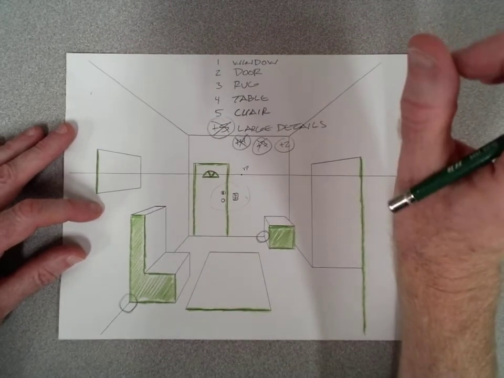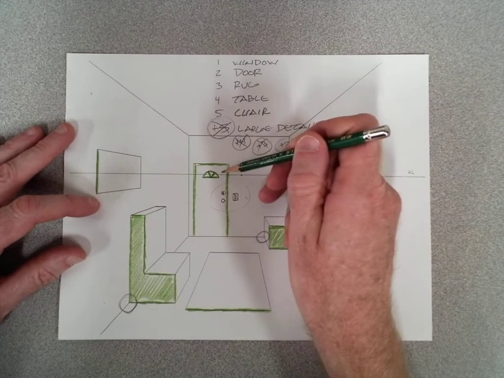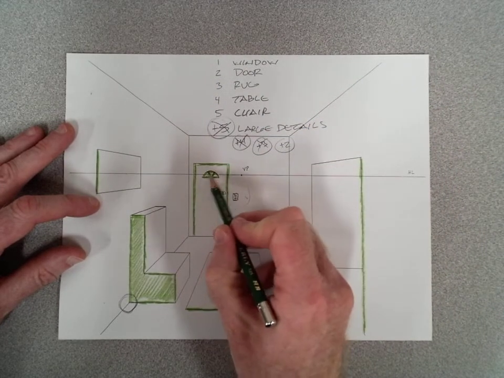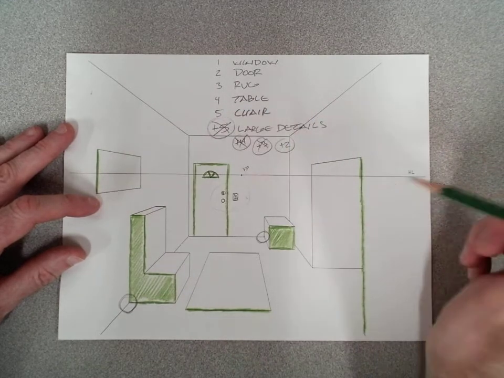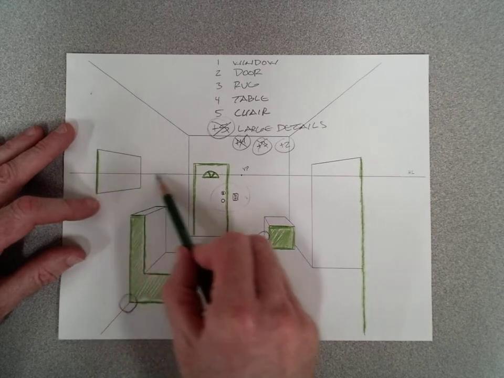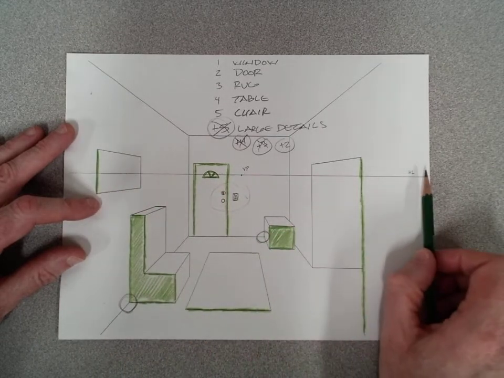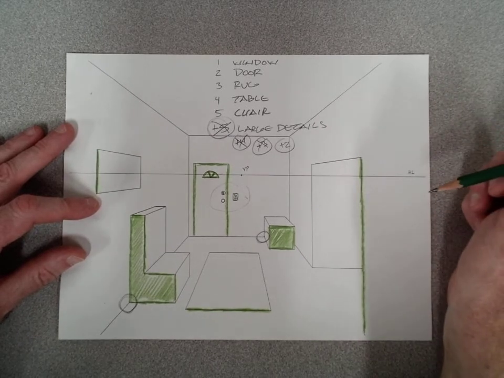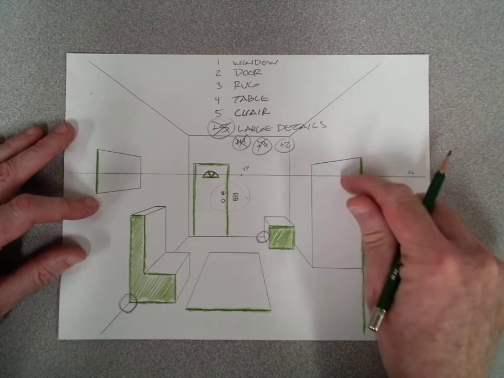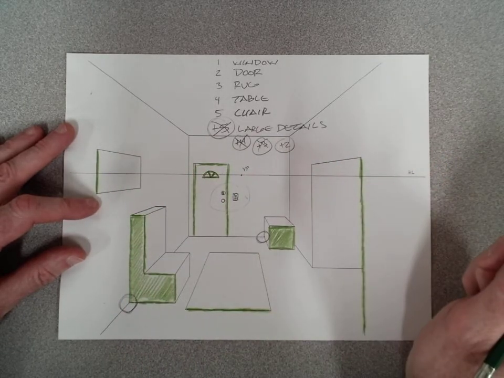One other final thing that's very, very important. Notice how the doorway and the door and the window here on the door and then the window over here on the left wall, notice how they go above the horizon line. The horizon line is your eye level. It's almost how tall you are, but not quite how tall you are. So it's very important that the doorways and the windows go above the horizon line a little bit.